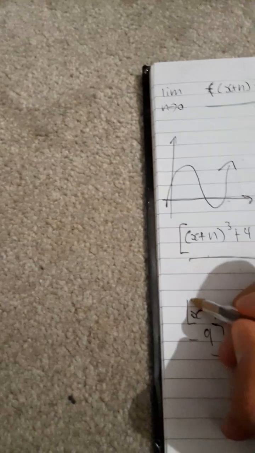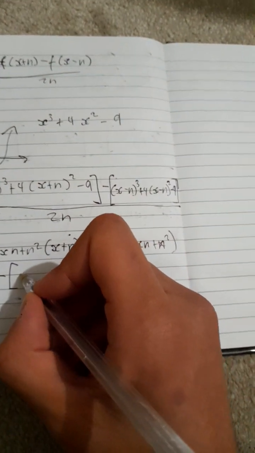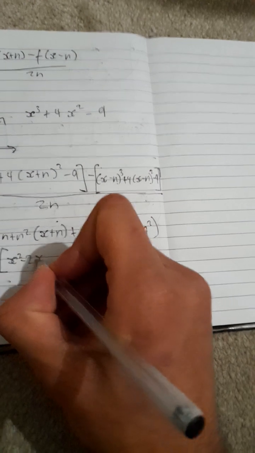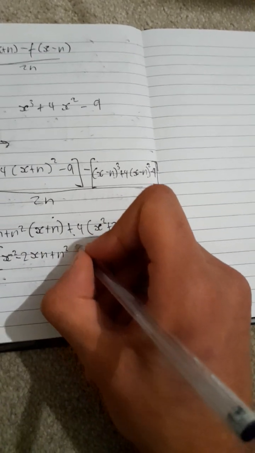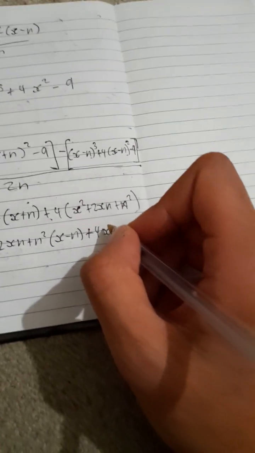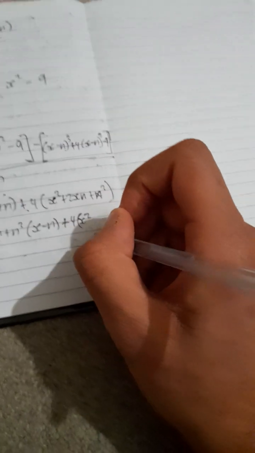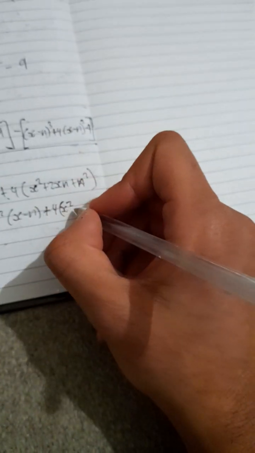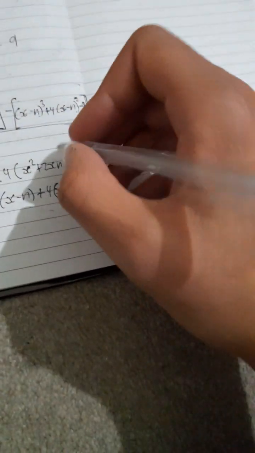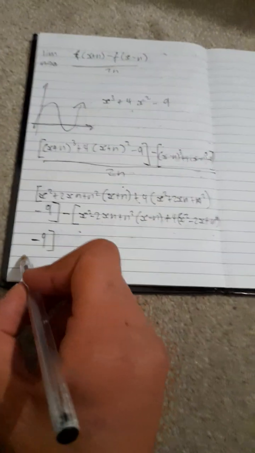Big brackets, subtract the same thing: x squared minus 2xn plus n squared, times x minus n, plus 4 times x squared minus 2xn plus n squared, minus 9. Oh, hefty equation. All over 2n.